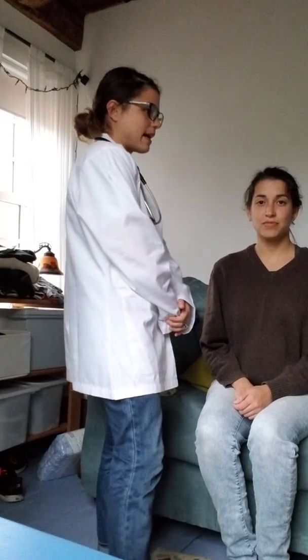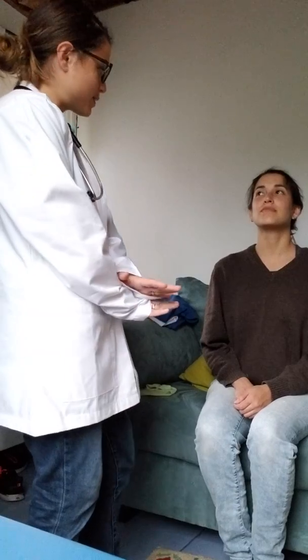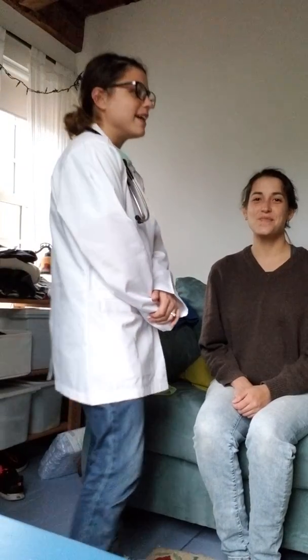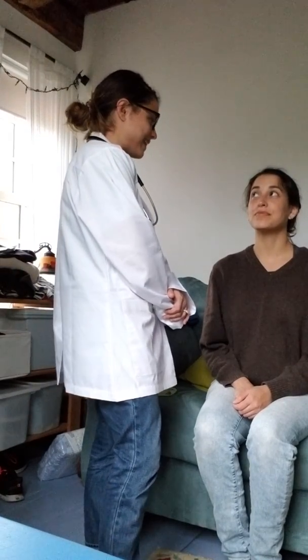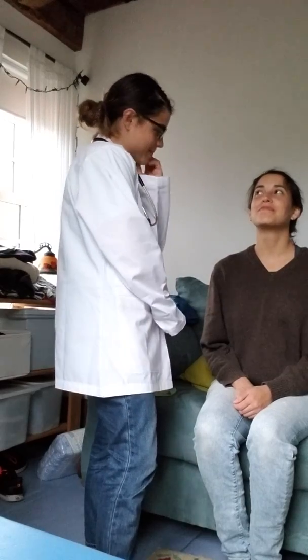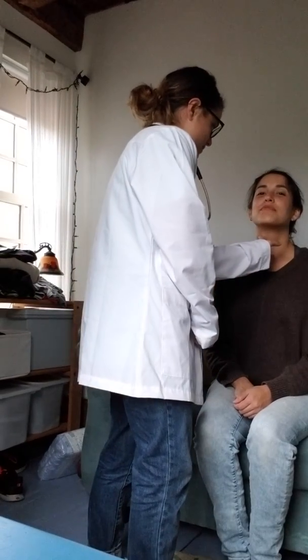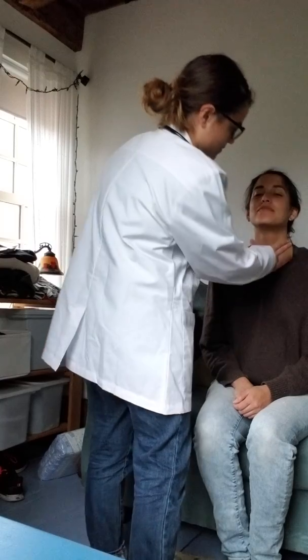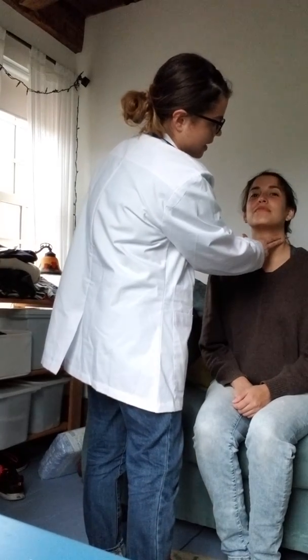We start off by, after we take the blood pressure, which we are assuming was a good normal blood pressure today, we will palpate the internal carotid artery, which you do one side at a time.